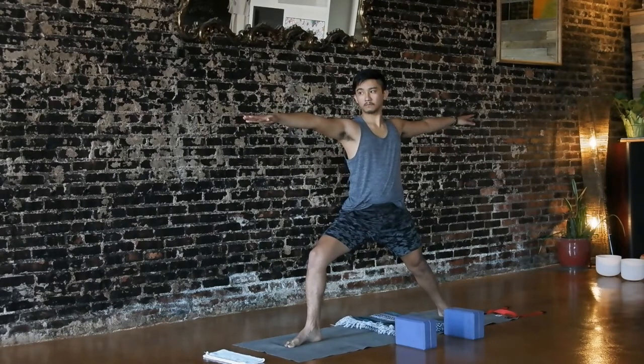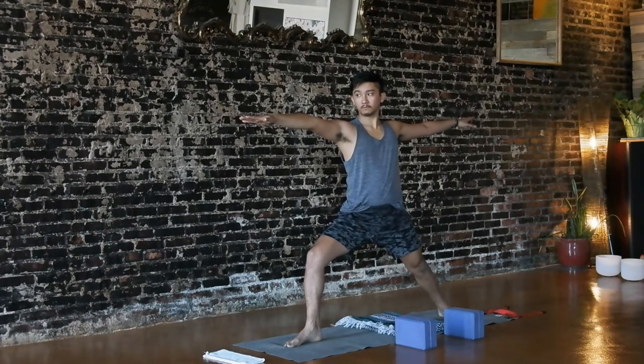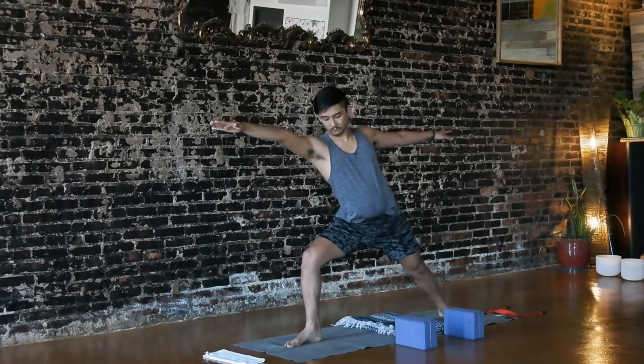Firm your right thigh out and back and root through your left heel. As your sitting bones drop down, grow tall through your trunk through all four sides. Inhale, lean out and reach your right hand forward.